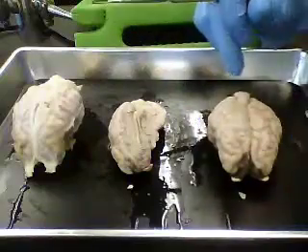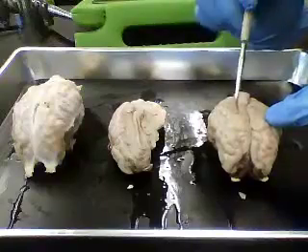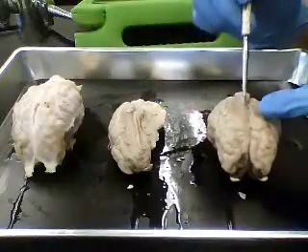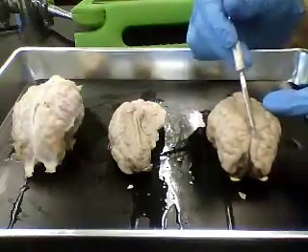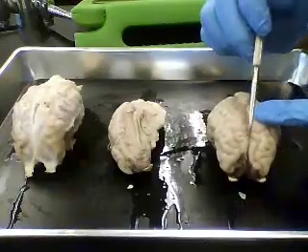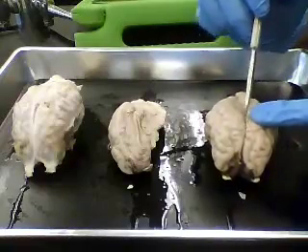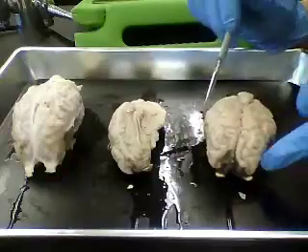This is an intact sheep brain. We have this large area here, two hemispheres. Those will be the cerebral hemispheres. This outer portion would be the cerebral cortex. You can see that these are hemispheres, and there's actually a space between them. This would be the longitudinal fissure, okay, where we have the two different halves, the two different hemispheres.